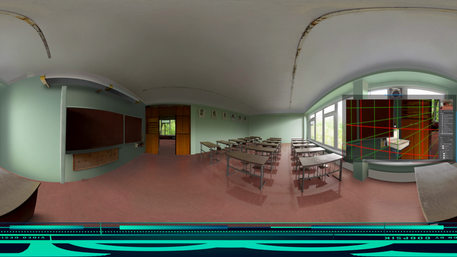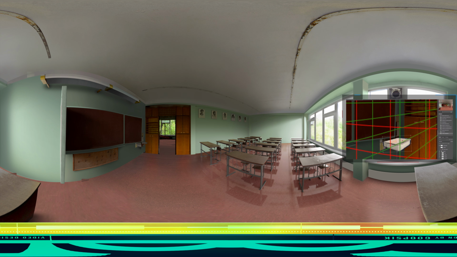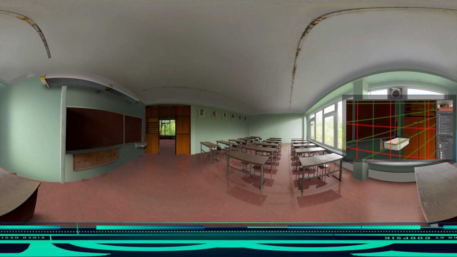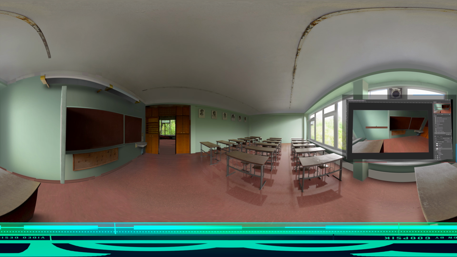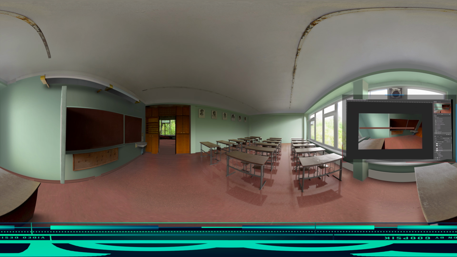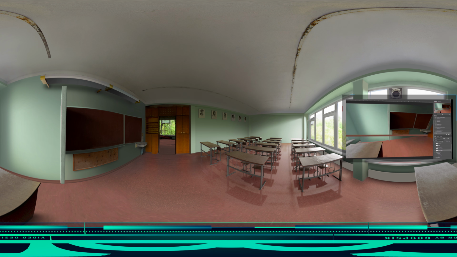I decided to draw the skirting board myself, based on the example of the ones I found in the Google panoramas of the Pripyat school. As you can see, it is very easy and quick to draw the baseboard, and it looks as realistic as possible. The next detail is the plafonds.